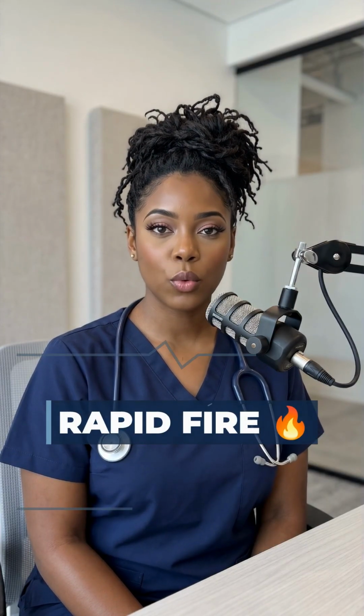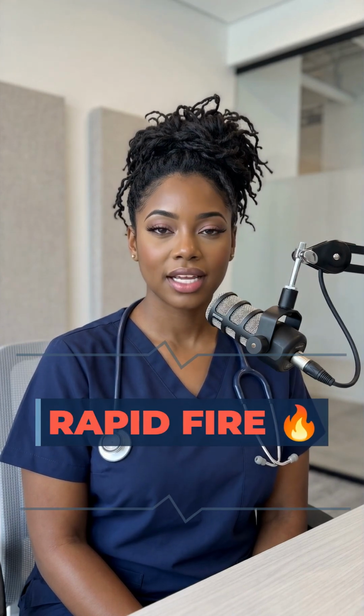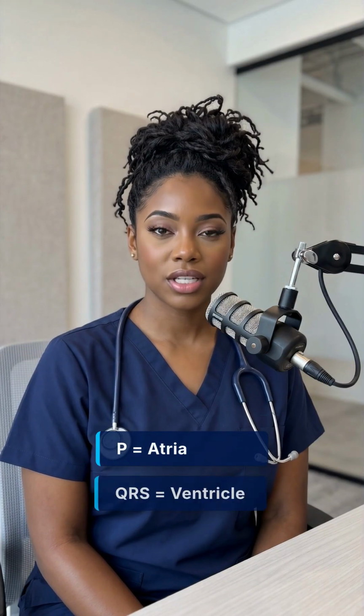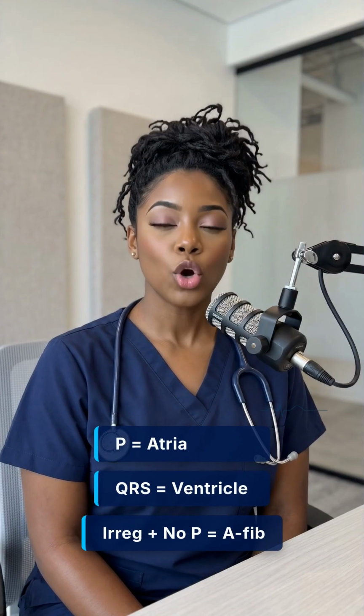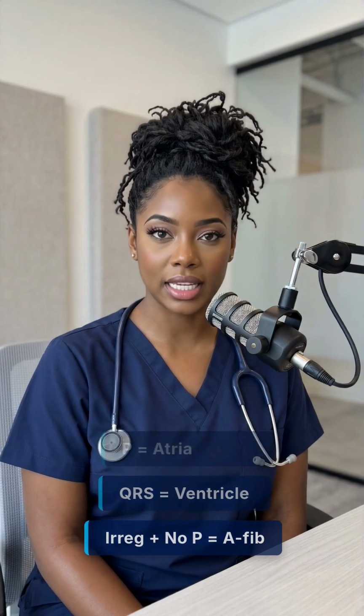Quick rapid fire before we go. 60 to 100 is normal. Below 60 is bradycardia. Above 100 is tachycardia. P wave, atrial signal. QRS, ventricular contraction. No P waves plus irregular rhythm equals atrial fibrillation. Lock that in. And that's EKG basics, simplified.